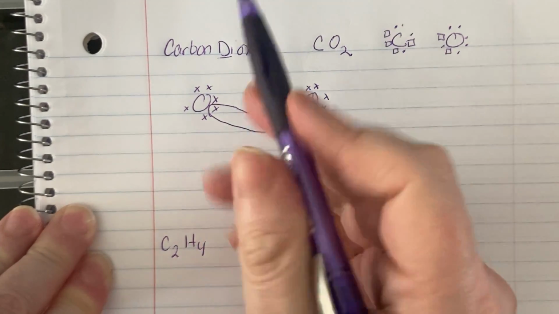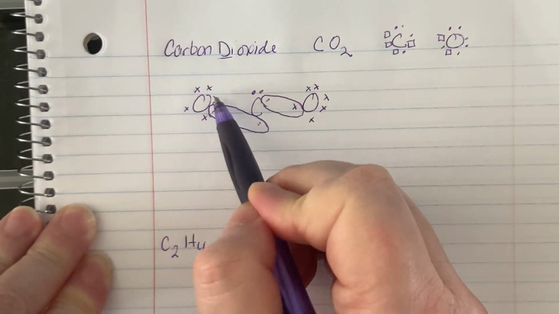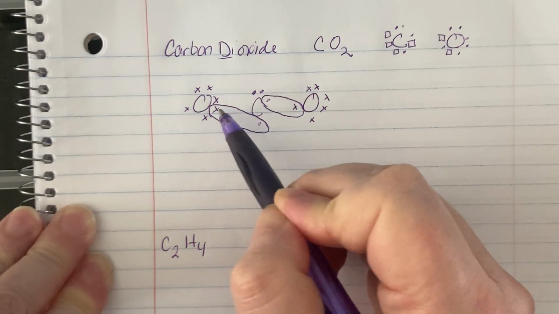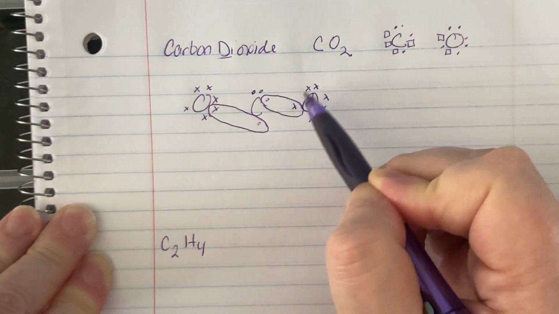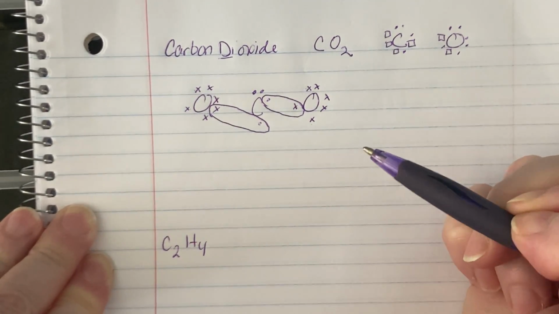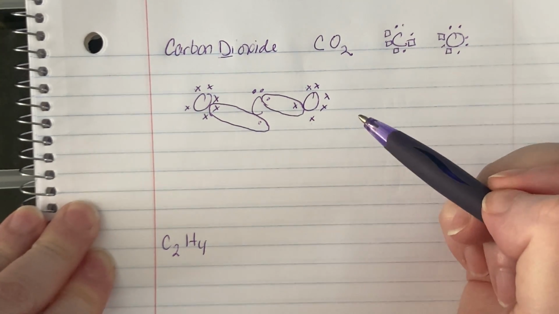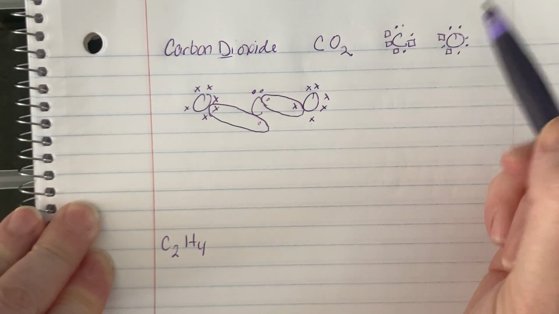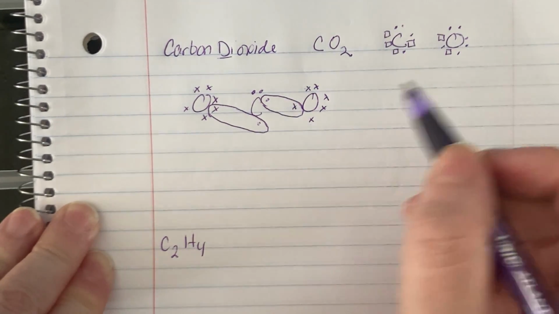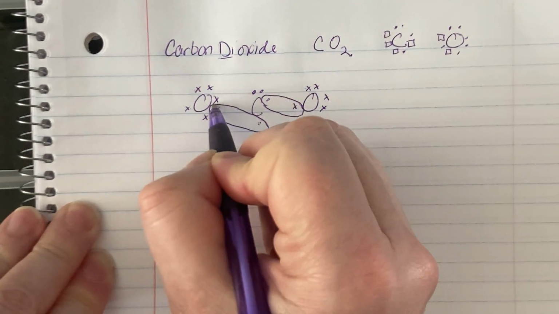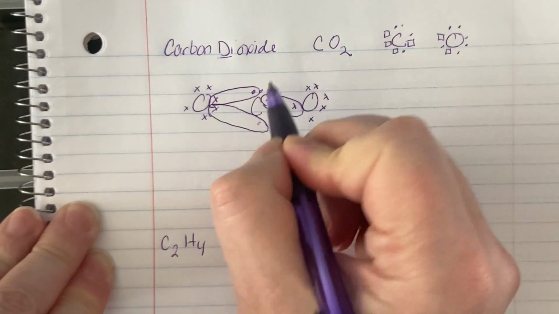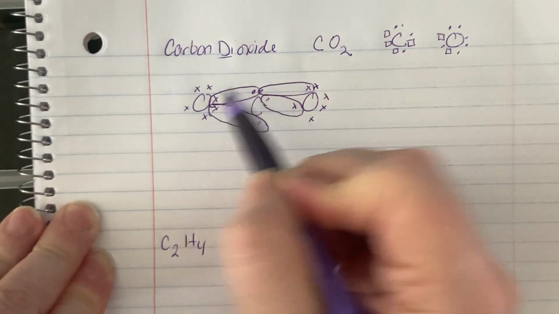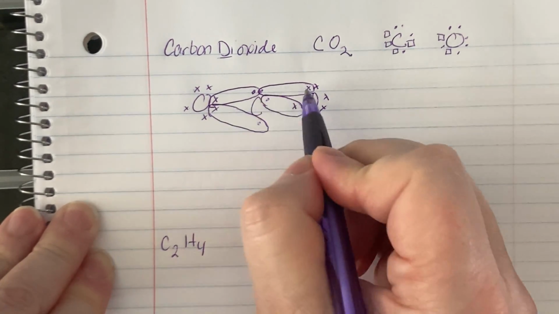But this doesn't meet the octet rule. If I count up 1, 2, 3, 4, 5, 6, 7, 1, 2, 3, 4, 5, 6, 1, 2, 3, 4, 5, 6, 7. They are not into that full octet rule yet. We got to try to get to 8, unless it's hydrogen or boron. We got to get to 8. So that means I can make a double bond. So I'm just going to pull in another set of electrons. Okay, 1 from the central atom, 1 from the outer one for each one.